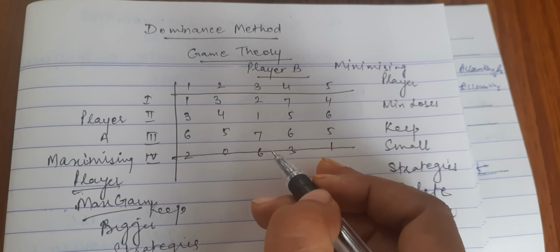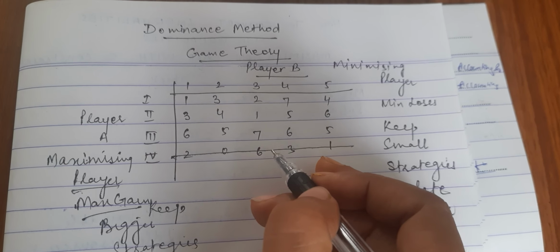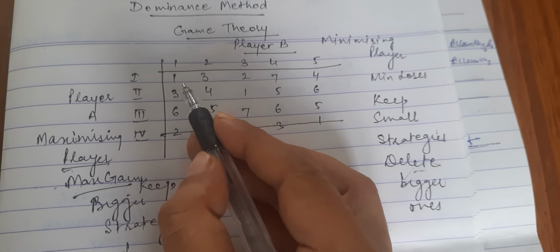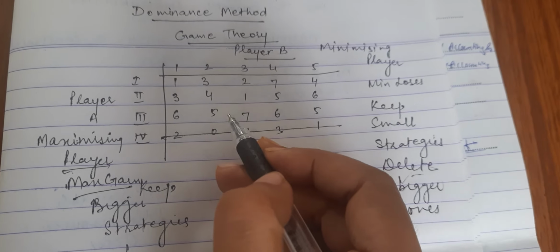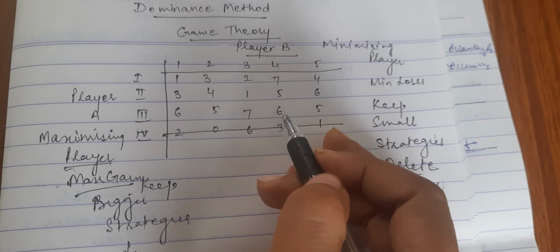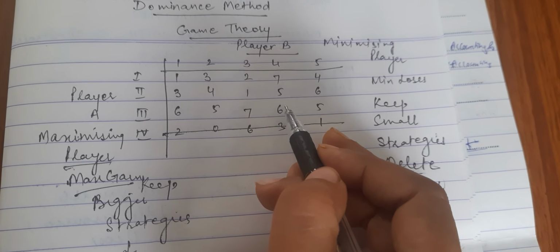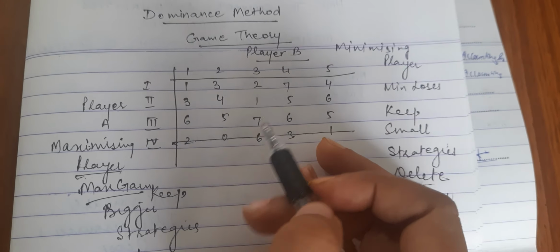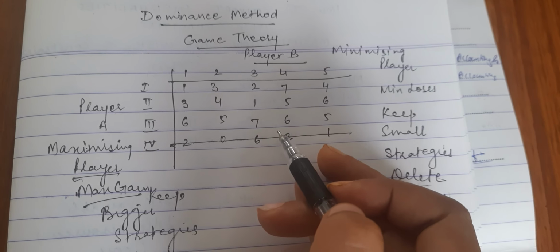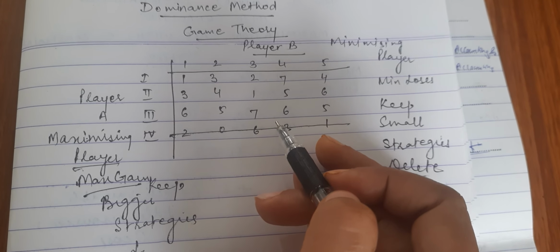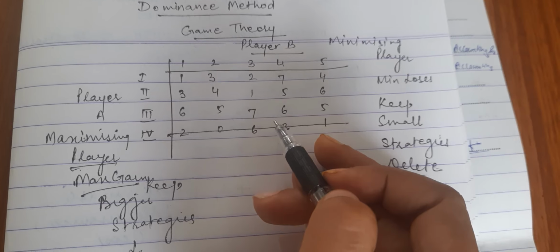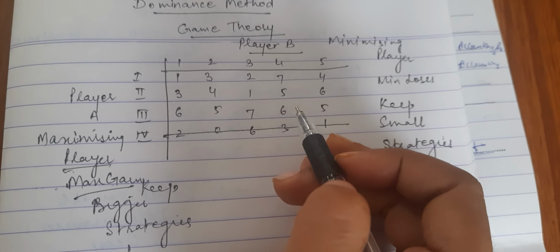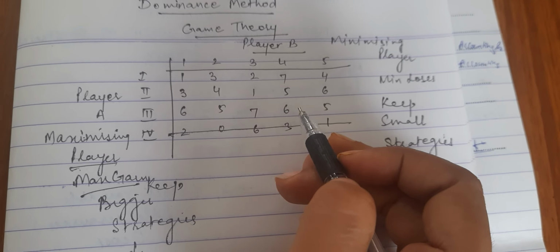Then another thing is, if I want to delete another strategy, I would see which strategy now. So 1 is less than 6, 3 is less than 5, 2 is less than 7, 7, 6. So this is a mixed strategy, so I cannot delete this strategy because here 7 is more than 6. I would go in for another strategy. I would look for another strategy column wise. So in this case, I would find out a column which is less in all respects.